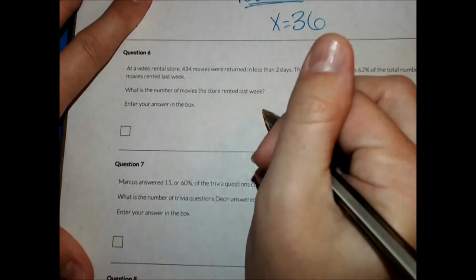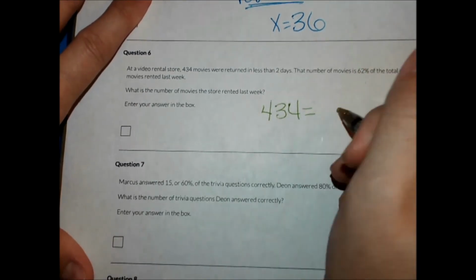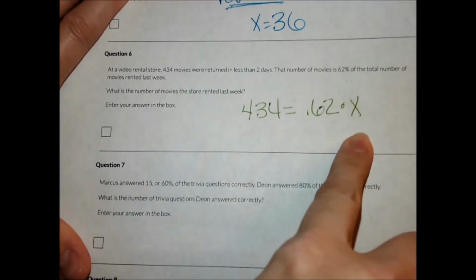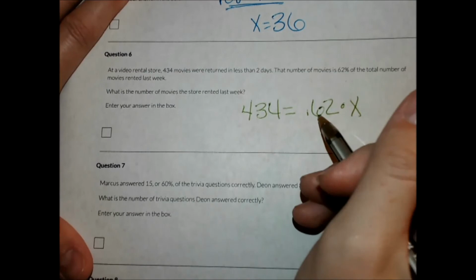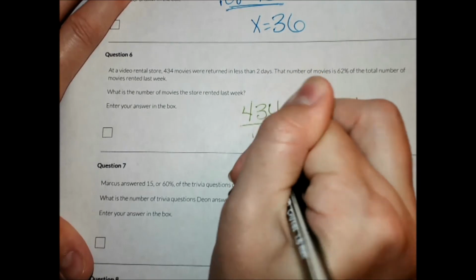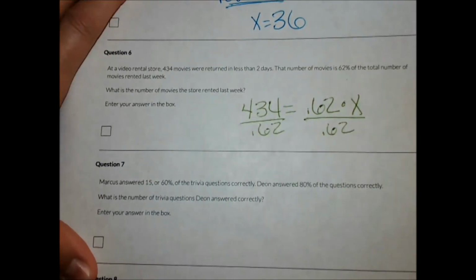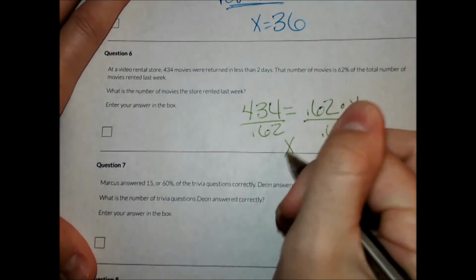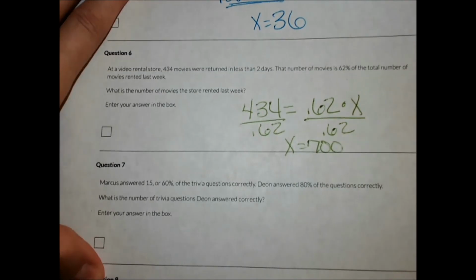Number 6. At a video rental store, 434 movies were returned in less than 2 days. That number is 62% of the total. So it kind of told us a little bit backwards, but that's okay. What is the number of the movies the store returned last week? Because this is on the same side as the total, which is x, we're going to divide by 62%. And I do get that the total was 700 movies.